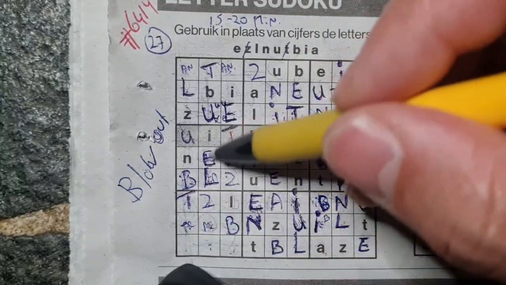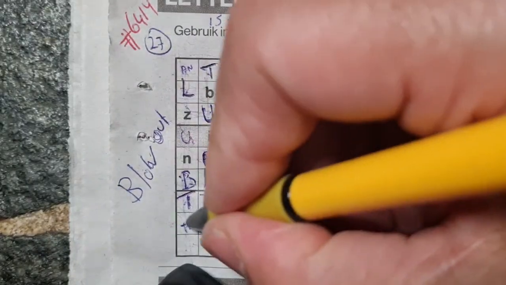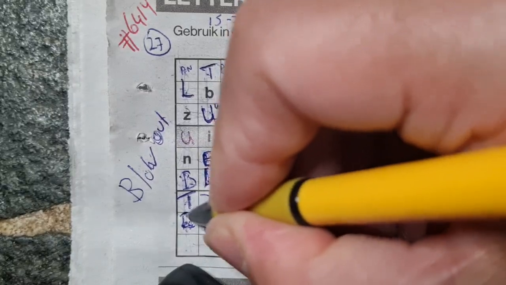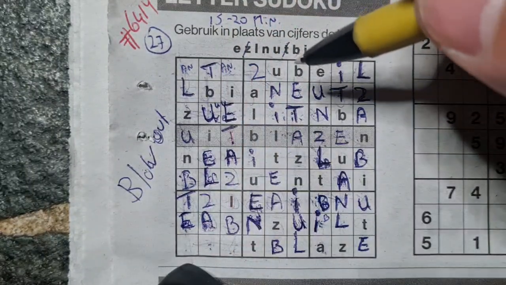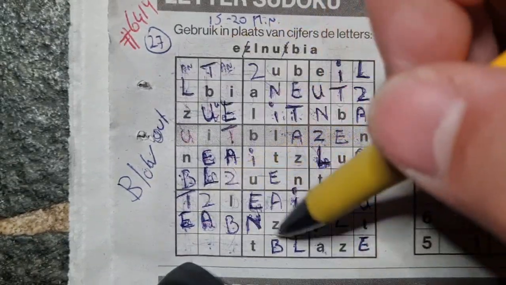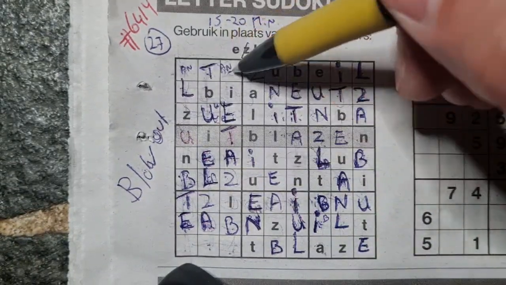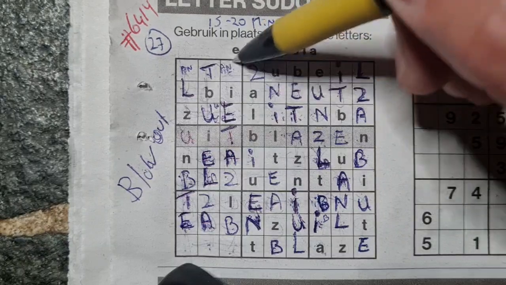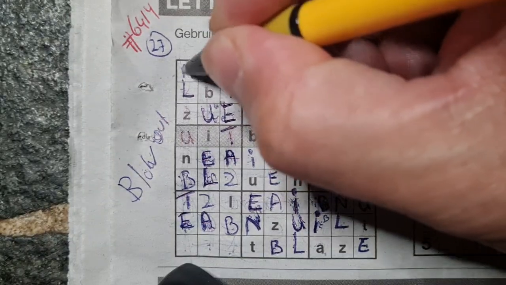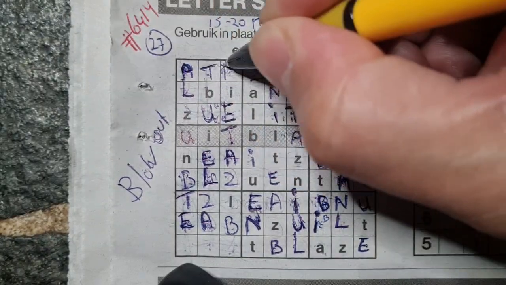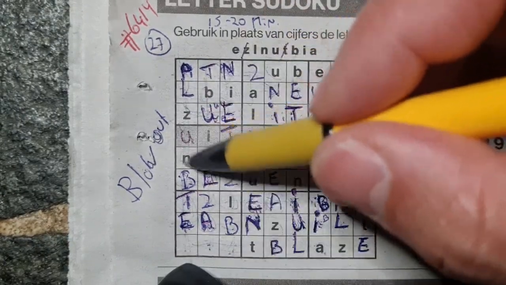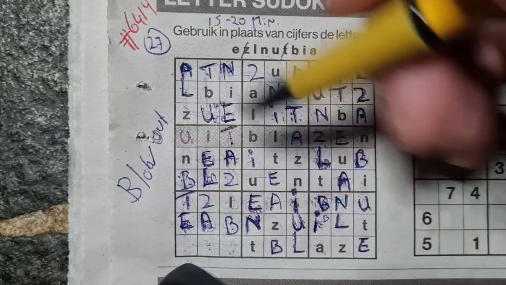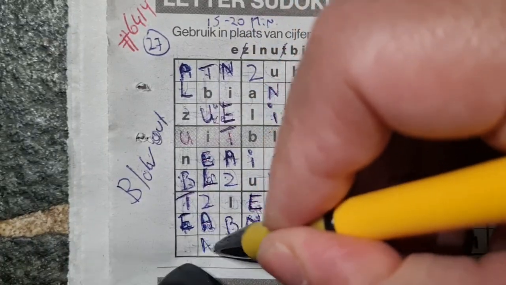A and E, we have an E in this column. No E there. E should be there. And A should be there. Alright. A and N, yeah. We have an A in this column. No A there. A should be here. And N goes there. So we have an N in this column and in that column. So the column between, the second column, the only place left for the N should be there.